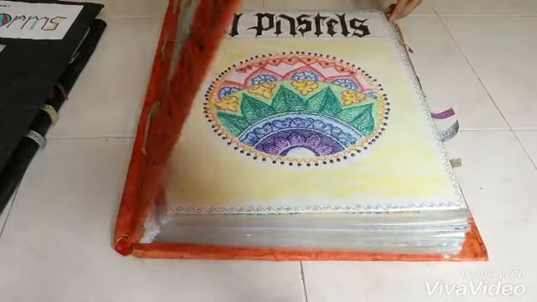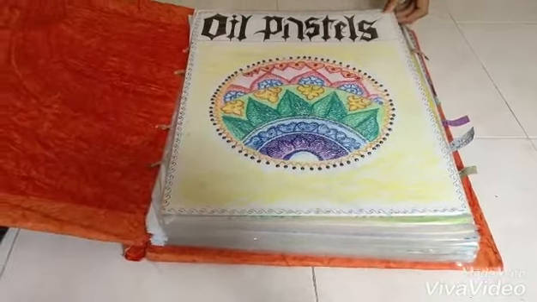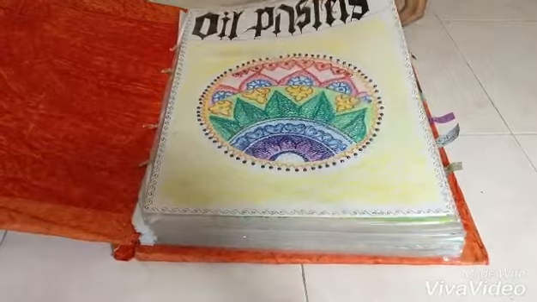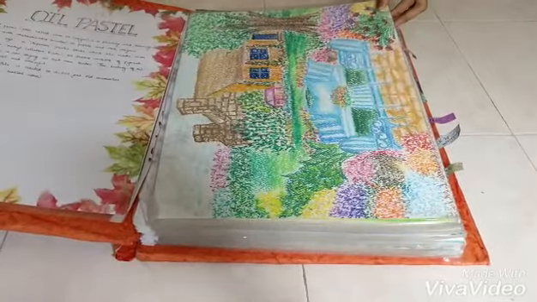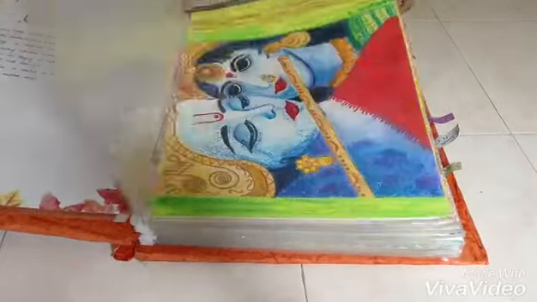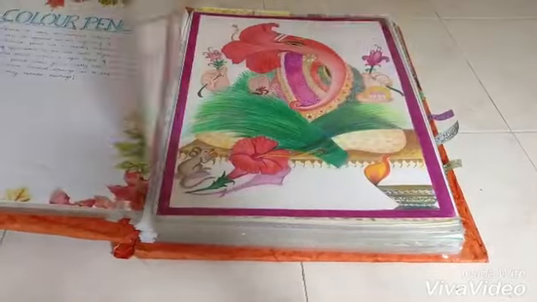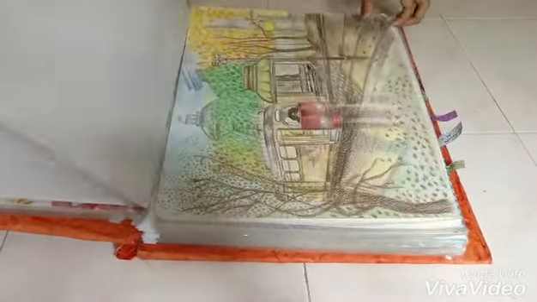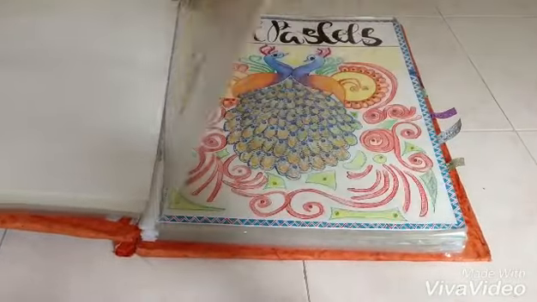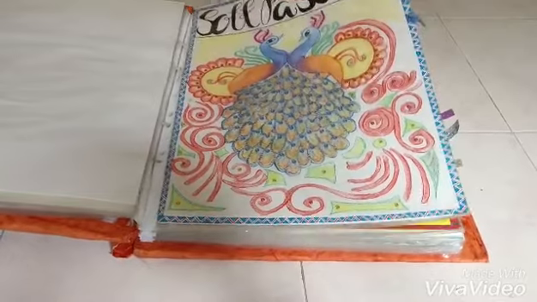My medium file consists of different kinds of mediums, which is oil pastels, and I've given a small description about it, and then a few paintings, and then there's color pencils, another medium, and a little bit of description, and then my next medium is soft pastels.